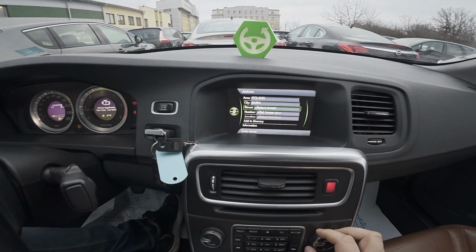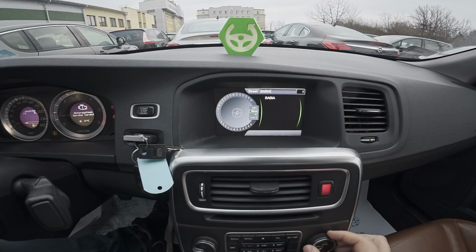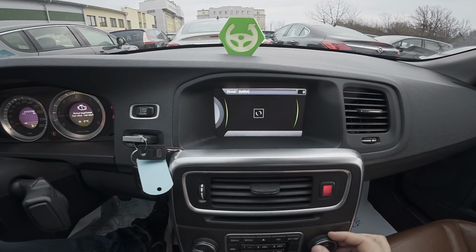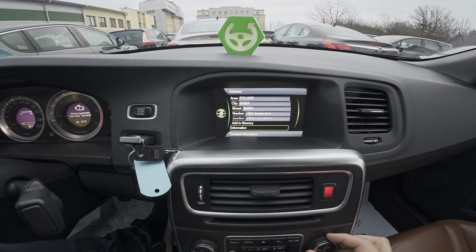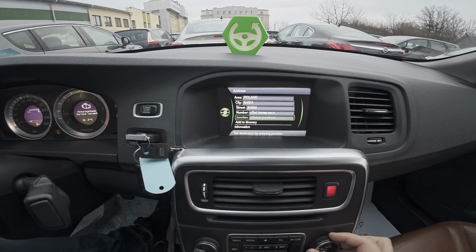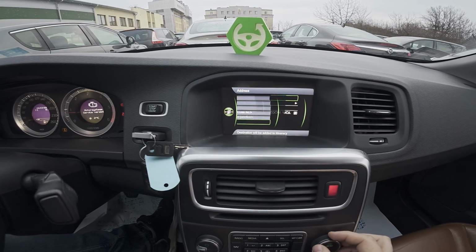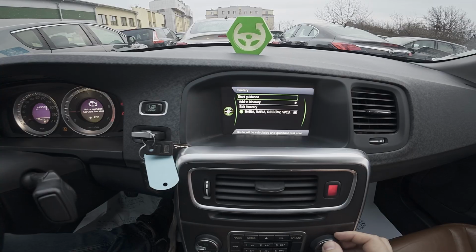Select street. And house number, then select Add to itinerary. Start guidance.